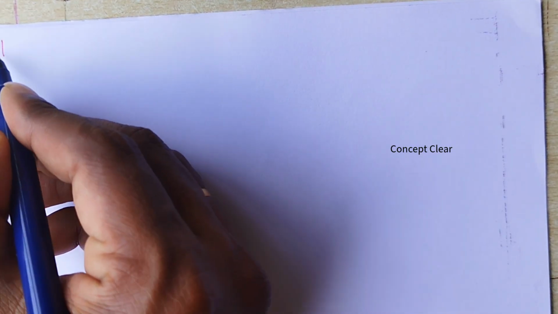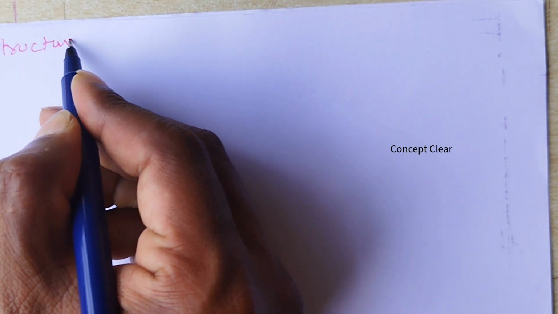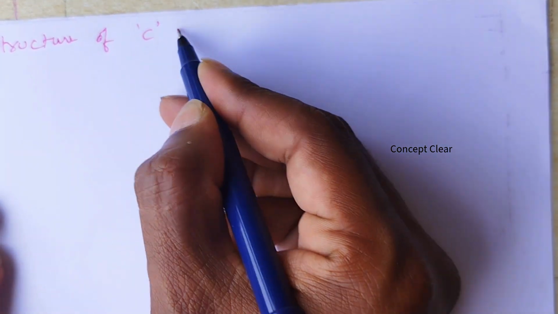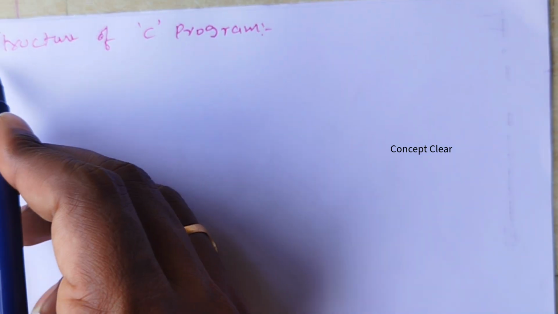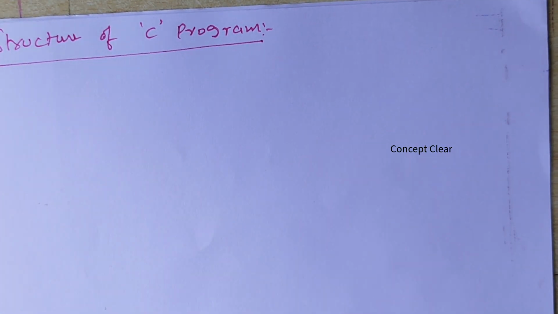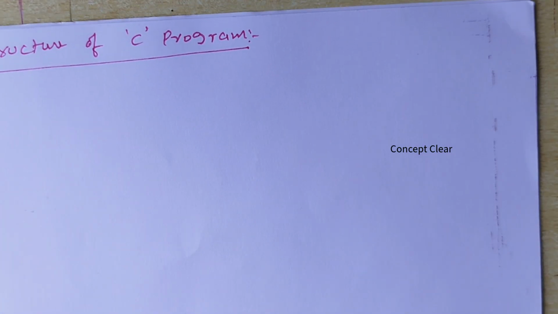In today's class, we will discuss the structure of the C program, in the subject of PPS. What is the meaning of structure?